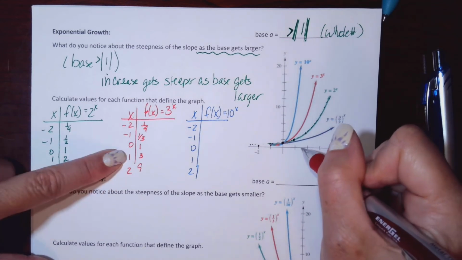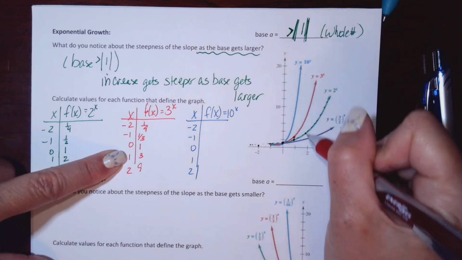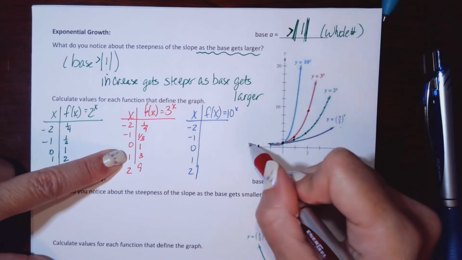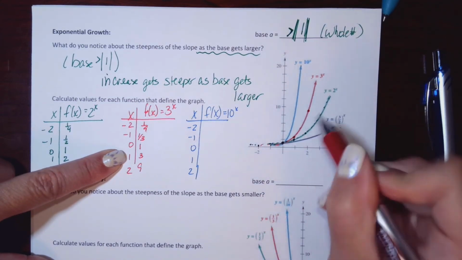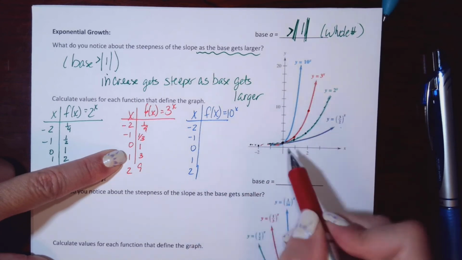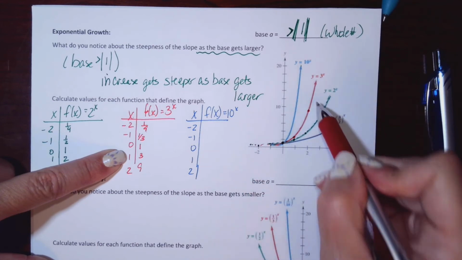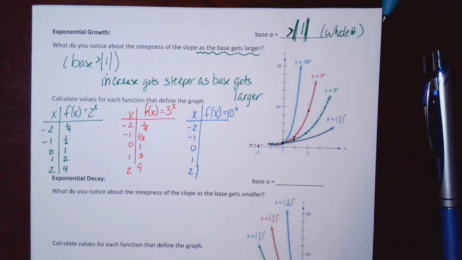1. 3 to the first is 3, up a little further. 3 squared is 9, up a lot further. So we've got this exponential increase. We've got our horizontal asymptote out here toward negative infinity on the x-axis, and our exponential increase as we move in a positive direction.